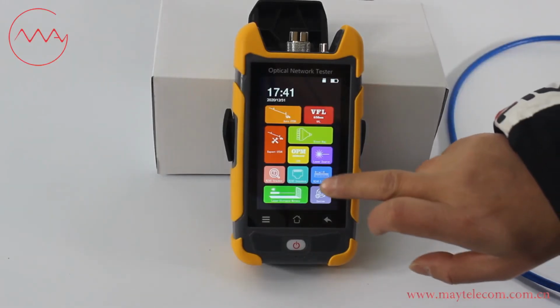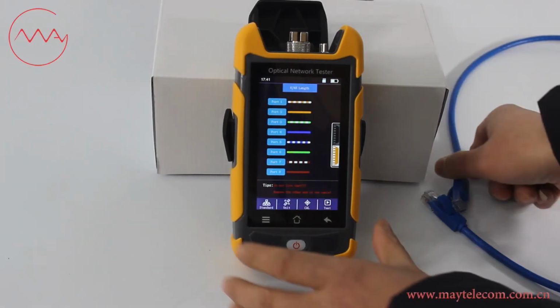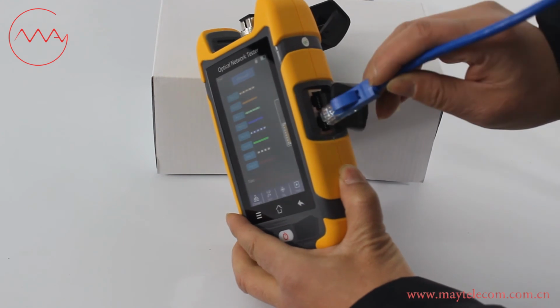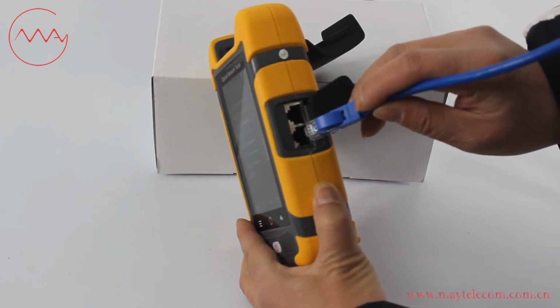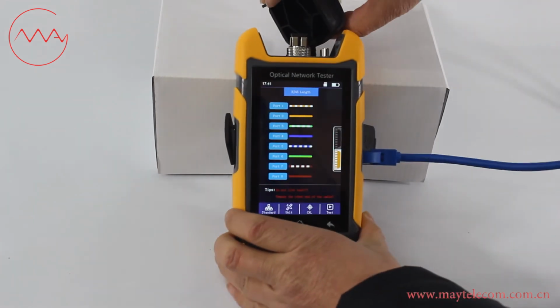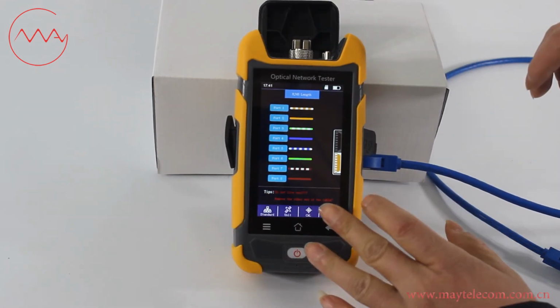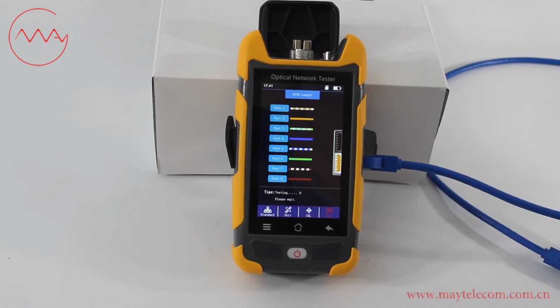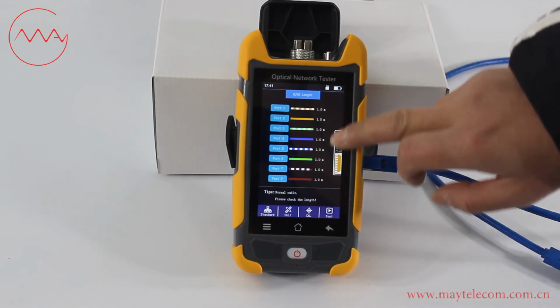Click RJ45 lens. Insert RJ45 cable into the Ethernet port below. Click Test. The length is 1 meter.